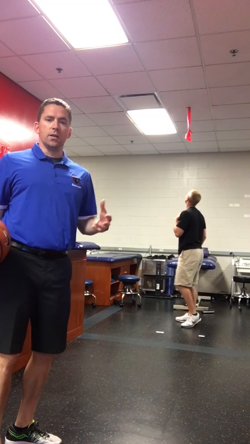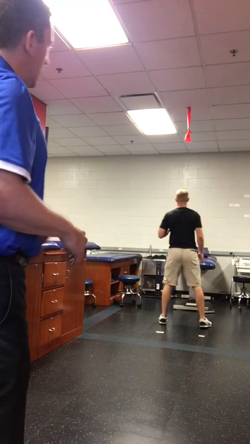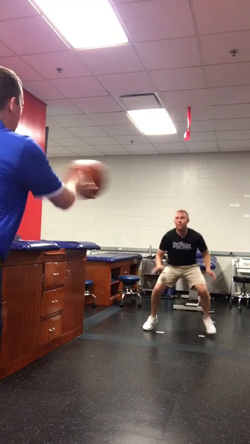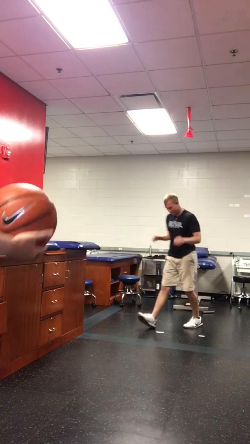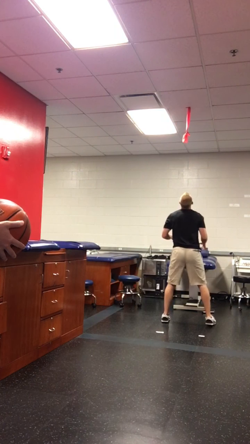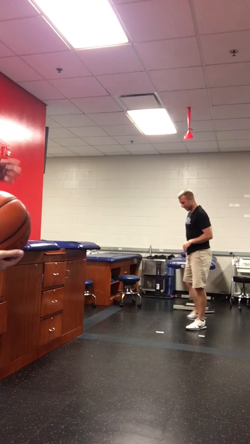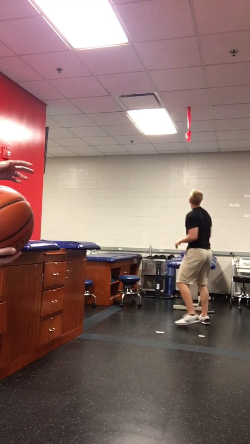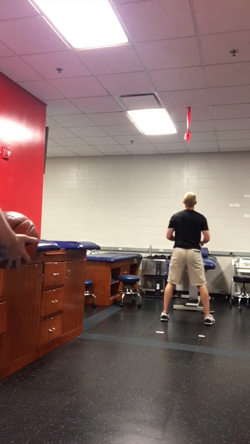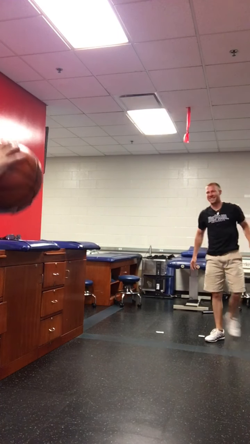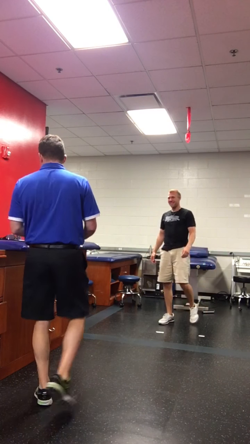Now, increase the complexity of it. Whenever you're ready. Yep. Good. We'll do another one. There you go. And one more. So we're going to do the same thing, but we're going to increase the complexity by having him have to step to the right or step to the left after he lands. There you go. Nice. Not easy.